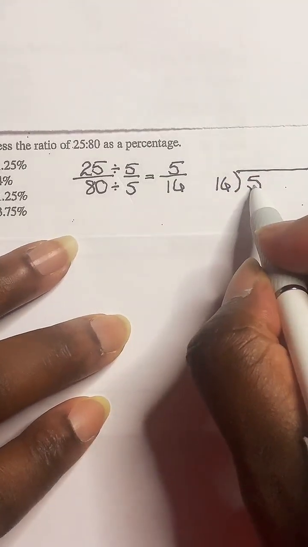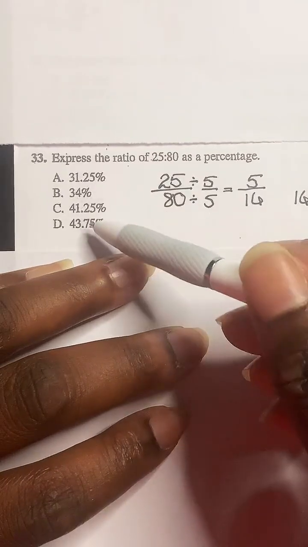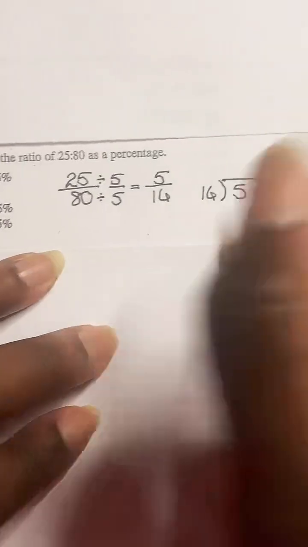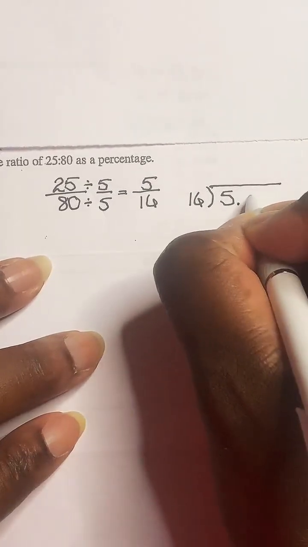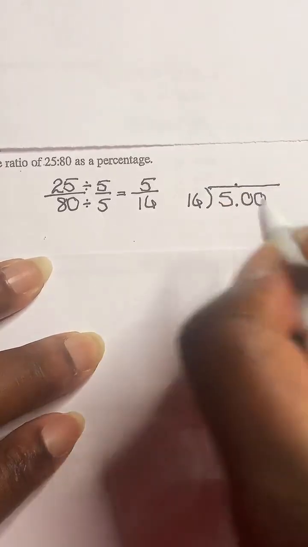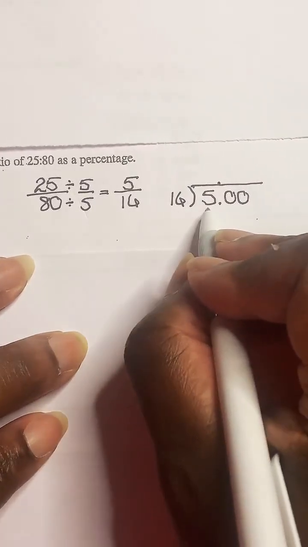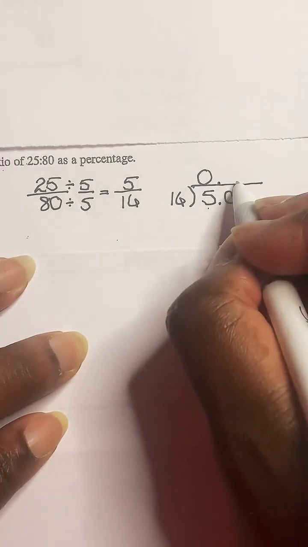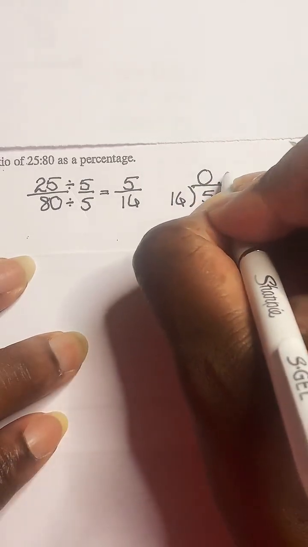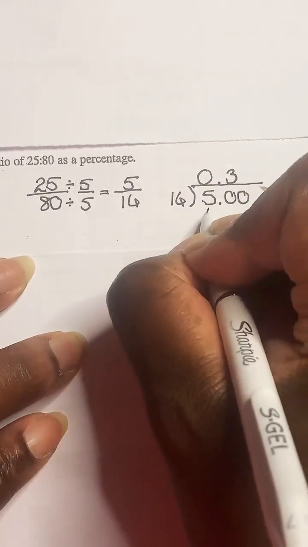So right now, since I do see some decimals going on in here, I'm going to put my decimal and my 2 zeros, because I know there's not enough 16s to go into 5, so that would be 0. But how many 16s can go into 50? Well, that's 3, because that will give me 48.